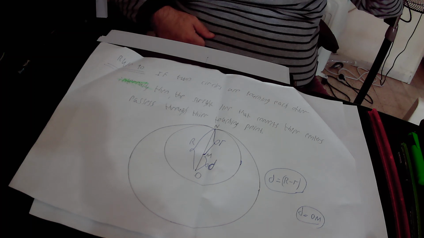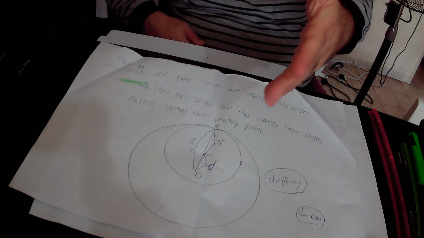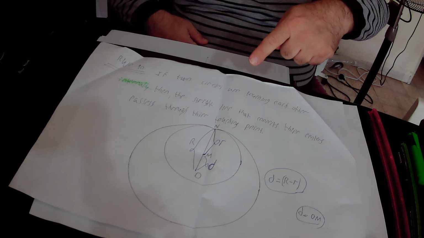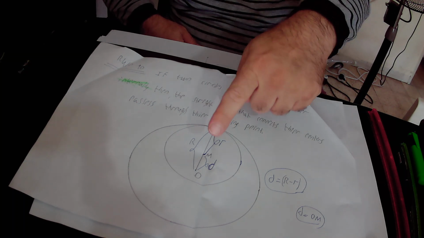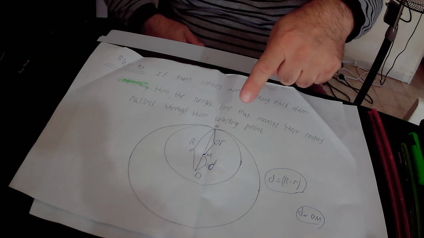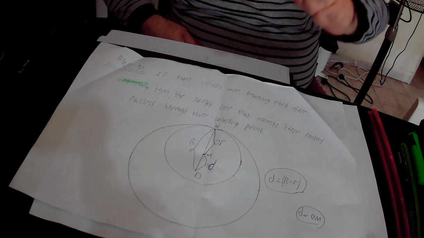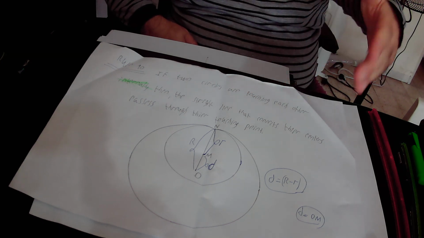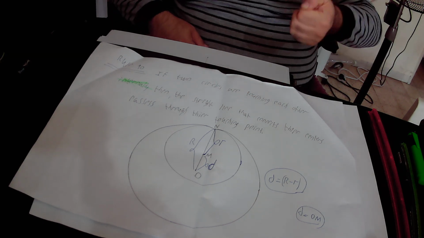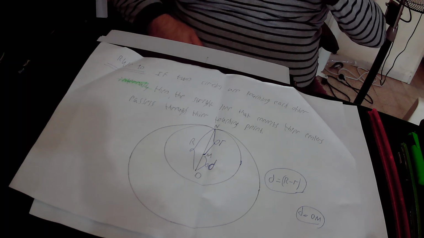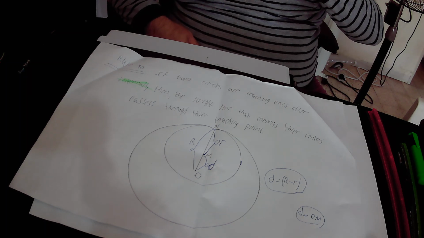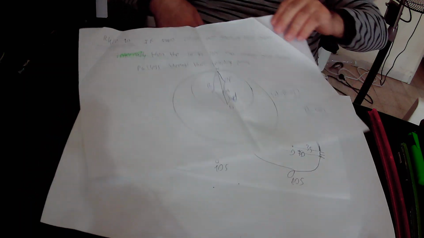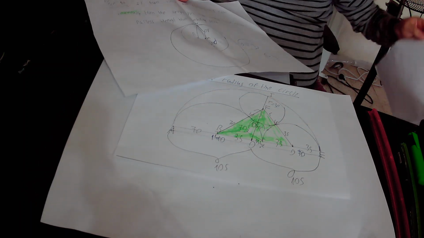And what is the distance between their centers? The distance OM equals NO, that is capital R, minus NM, that is small r. So the distance OM equals capital R minus small r, that is the difference between their radii. Okay, then we have also rule number 11.